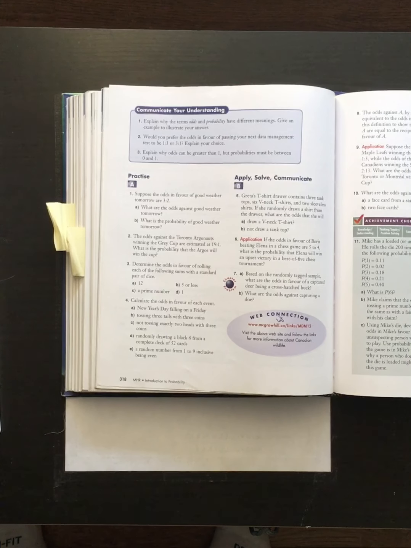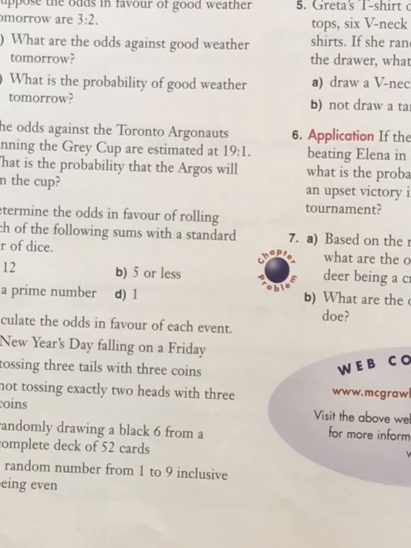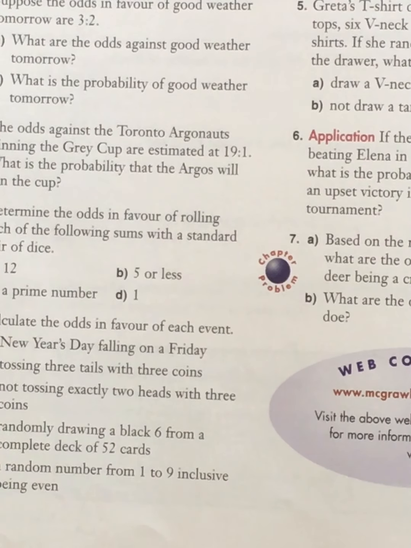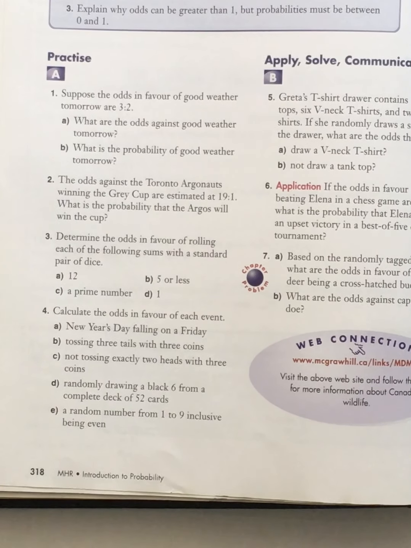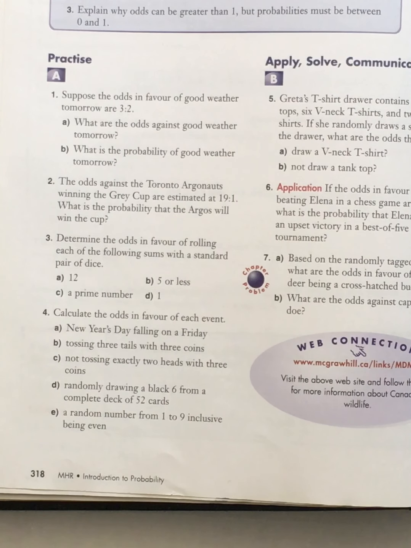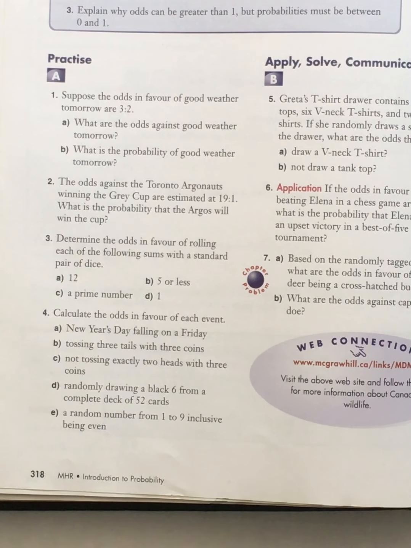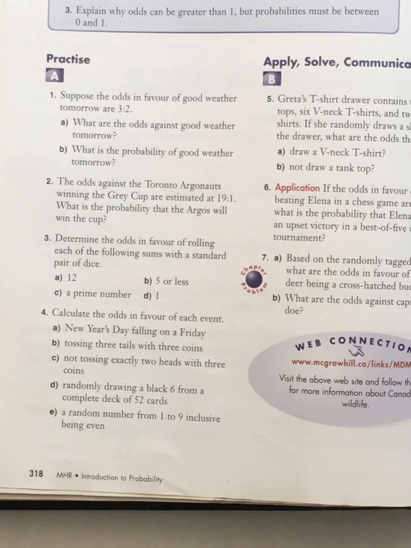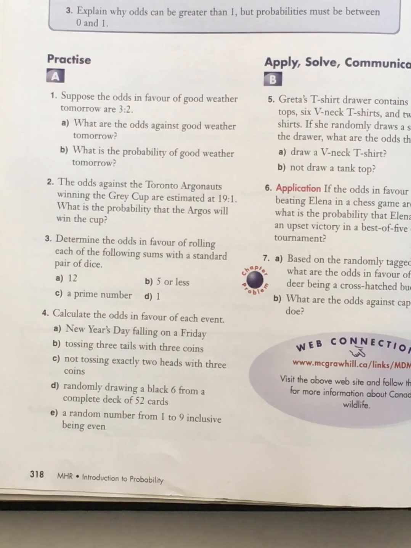Okay, I had a couple of requests for homework questions. The first question is number 3. Number 3 says, determine the odds in favor of rolling each of the following sums with a standard pair of dice. It's a 12, a 5 or less, a prime number, and a 1. So let's figure out the probabilities of each of those, the odds in favor of each of those, and then we'll go further from there.